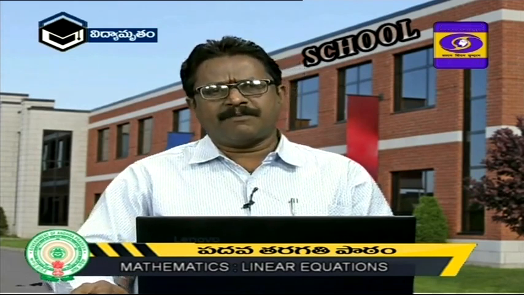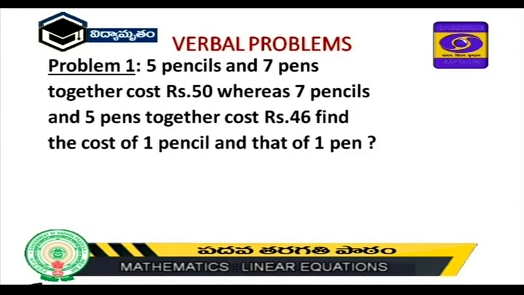Now we will go to the verbal problems. These are very important from the examination point of view. First problem is: 5 pencils and 7 pens together cost 50 rupees, whereas 7 pencils and 5 pens together cost 46 rupees. Find the cost of 1 pencil and that of 1 pen.